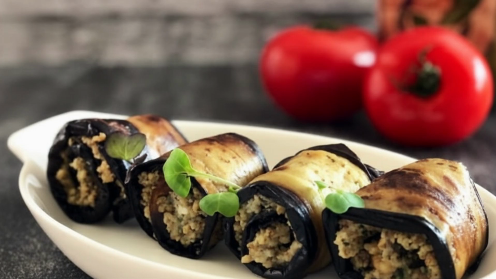Let the eggplants cool, then cut them lengthwise in half. Using a spoon, scoop out the flesh and discard the skins. Place the eggplant flesh into a bowl and mash it with a fork.